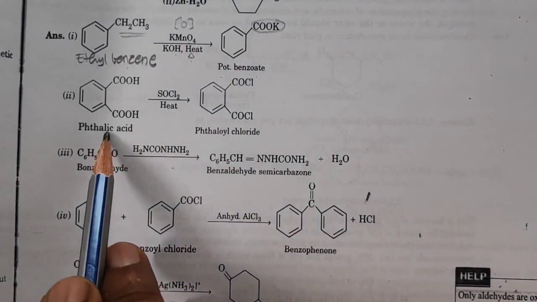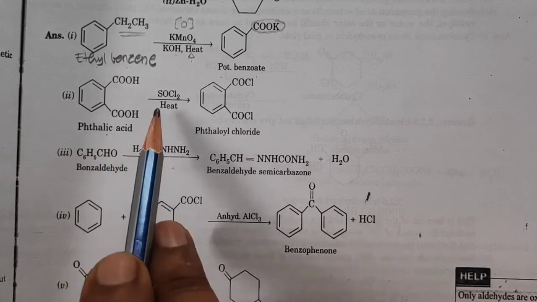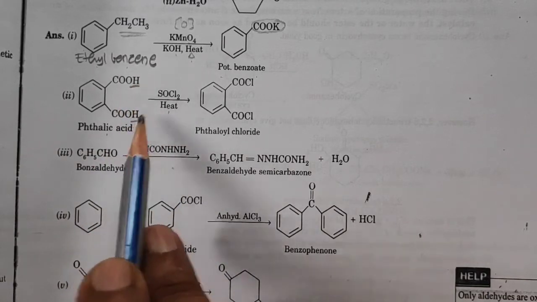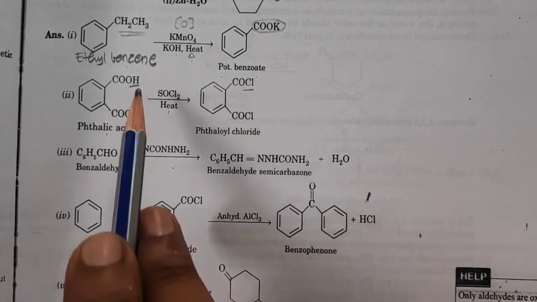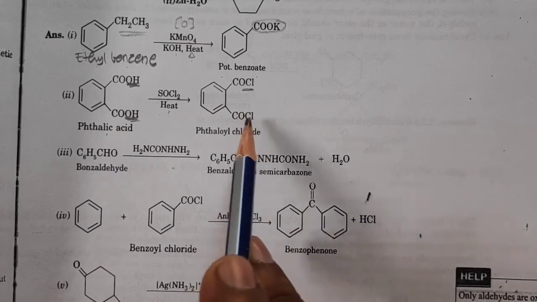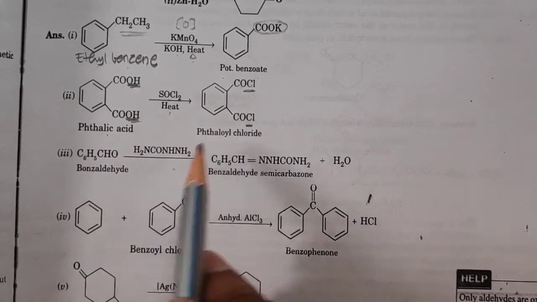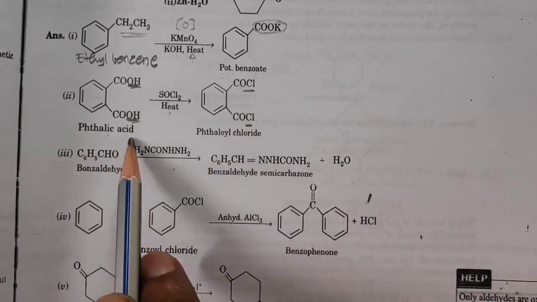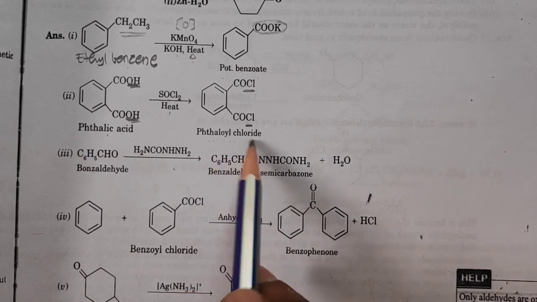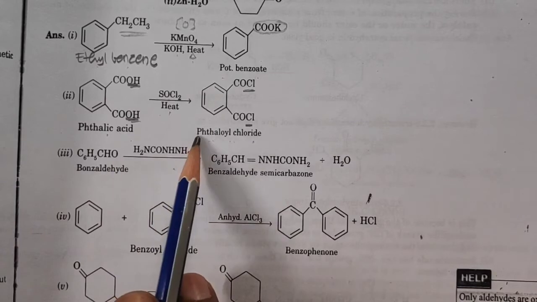Then the second one, phthalic acid. In that you use thionyl chloride. Both OH groups will be substituted by Cl groups, which we already studied in chemical properties, right? So phthalic acid is converted into phthaloyl chloride, the P is silent.